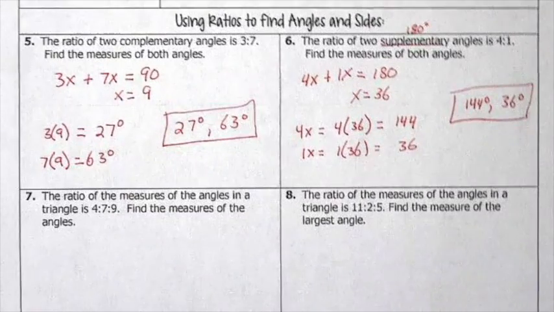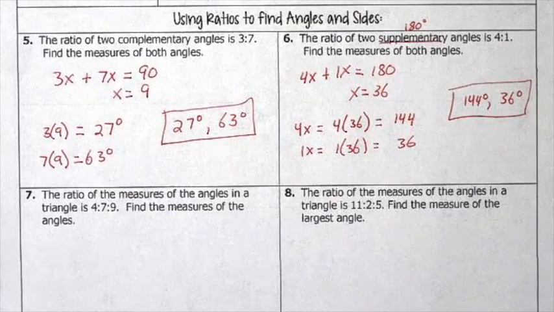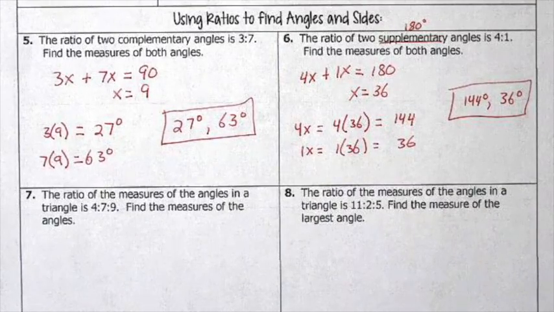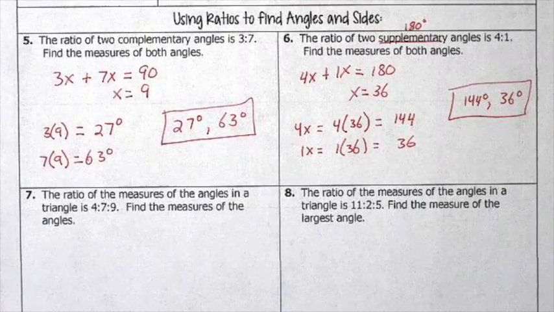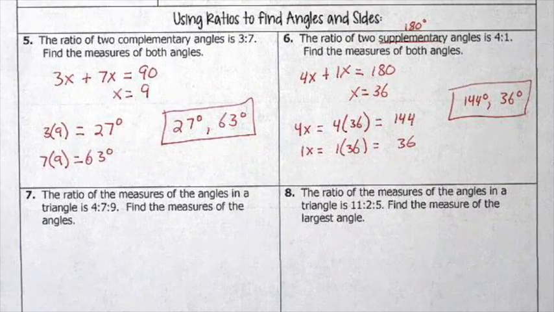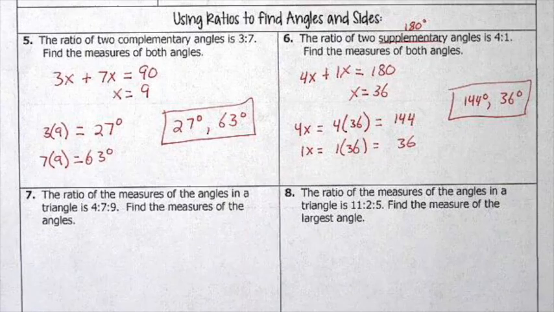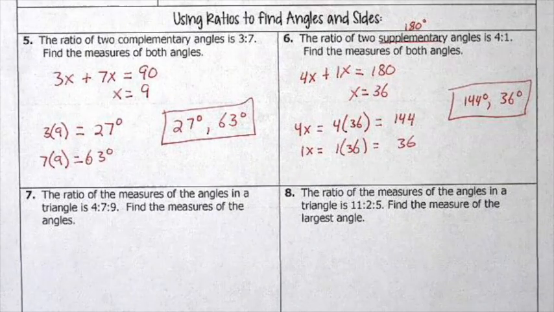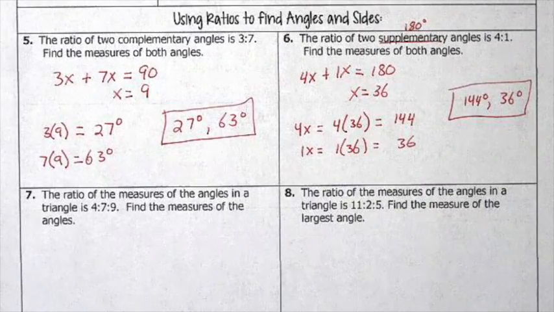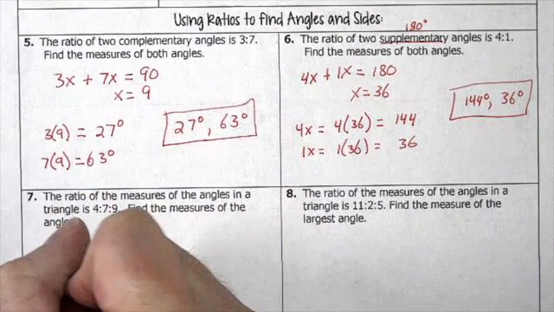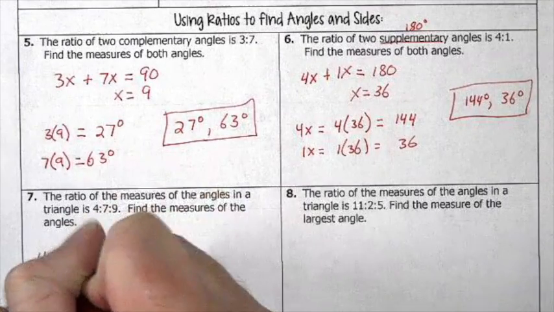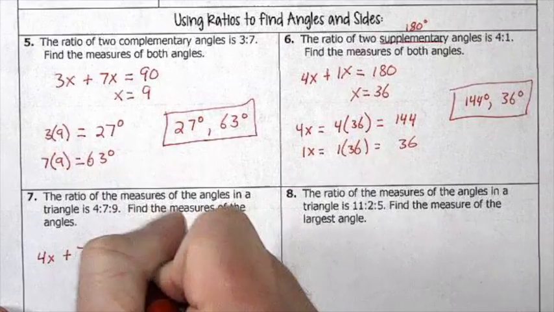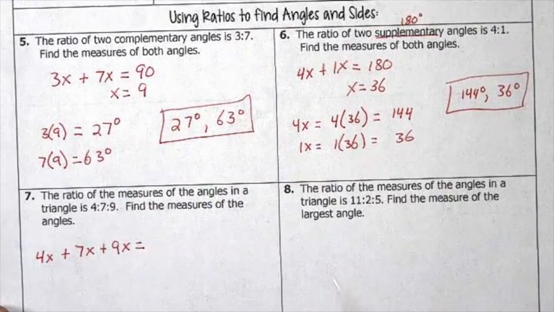All right, let's look at problem number 7. The ratio of the measures of the angles in a triangle is 4, 7, 9. So 4 to 7 to 9. That's an extended ratio. Find the measures of the angles. So this time they're giving us all three angles. So we're going to follow the same process and set up an equation. We've got a 4x plus a 7x plus a 9x.